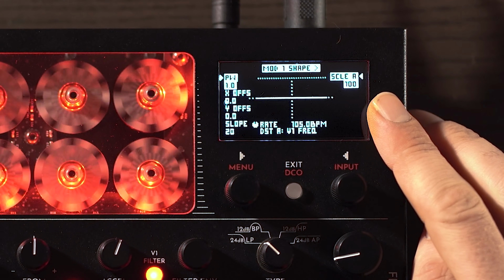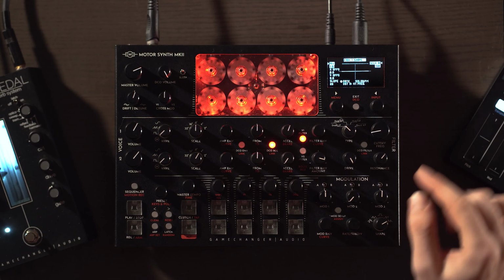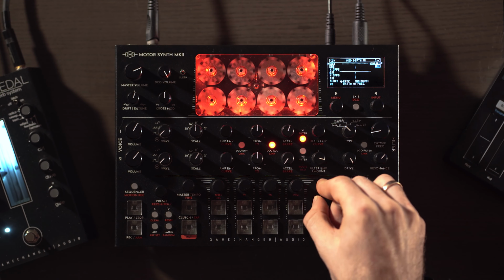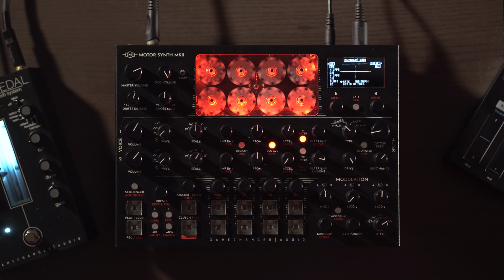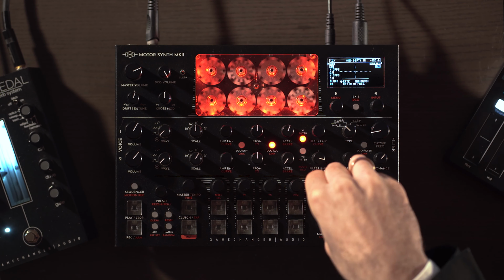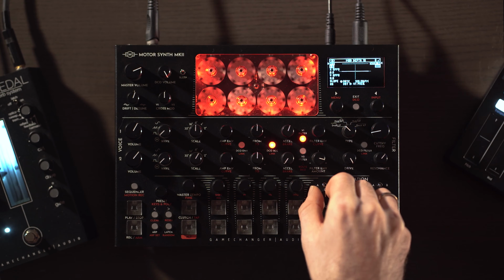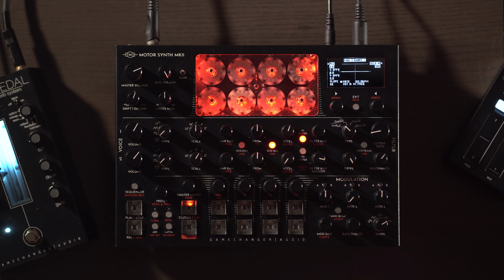And the last parameter that I want to point out from the mod shape screen is the scale parameter. The scale parameter reduces the maximum possible modulation depth accessible with this knob. Rarely does it sound good if a parameter is modulated throughout the full scope of it. In most cases, we want a limited modulation depth.